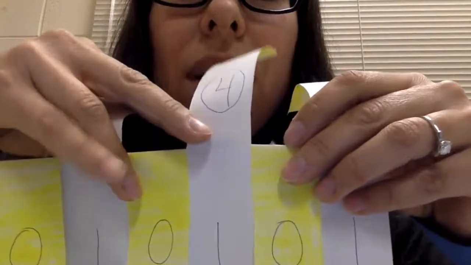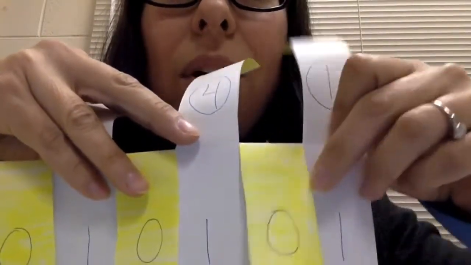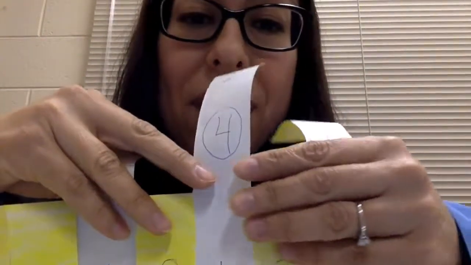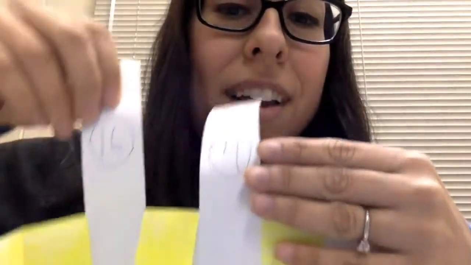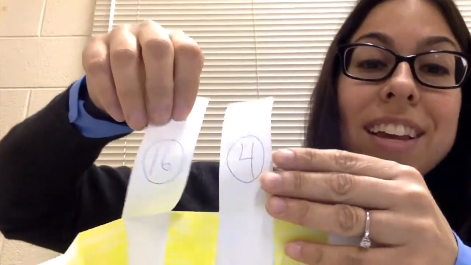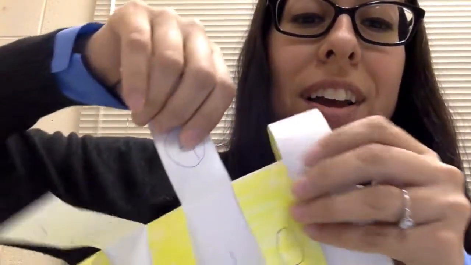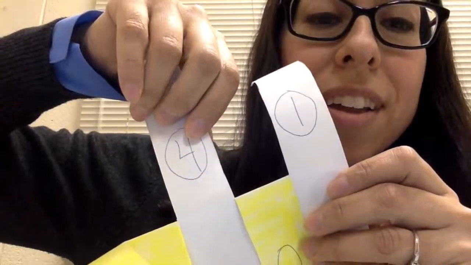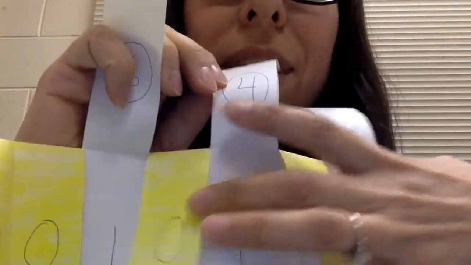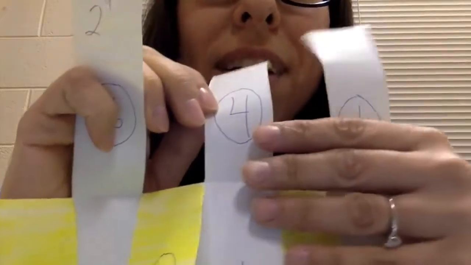Here it is. 10101. Now let's figure out the decimal. Just look up top at the ones you've pulled up. We have 16 plus 4 plus 1 is 21. So the binary number 10101 in decimal form is 21. Cool, right?